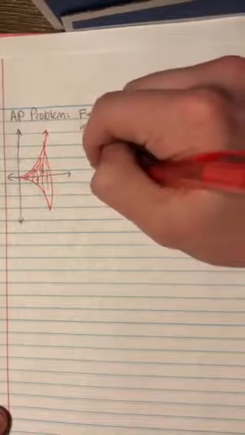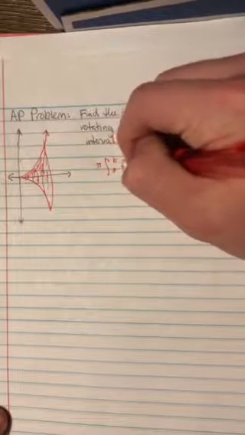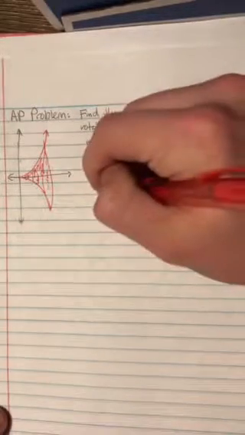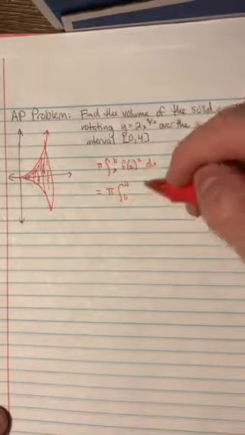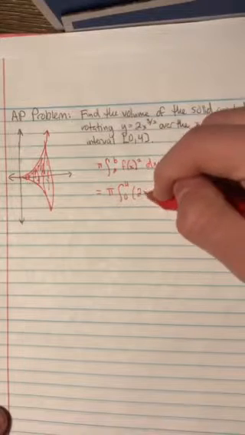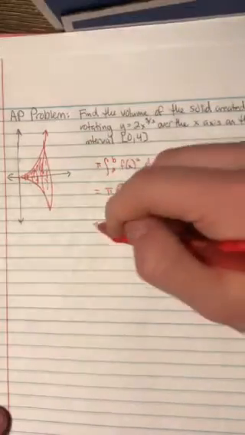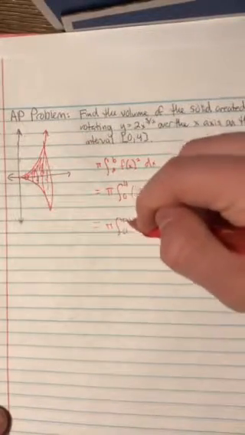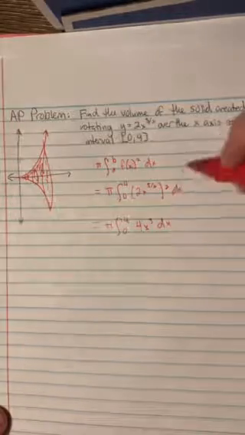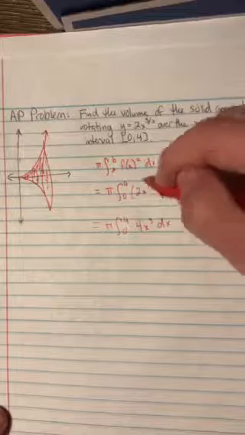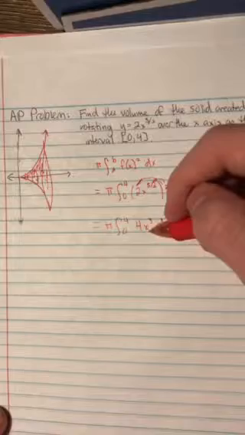Our equation is pi times the integral from a to b of f of x squared dx. So you plug it in: pi times the integral from 0 to 4 of 2x to the 3/2, squared, dx. Then you simplify what's on the inside, so it equals pi times the integral from 0 to 4 of 4x cubed dx. You square the 2 to get 4, and you multiply the exponent 3/2 by 2.